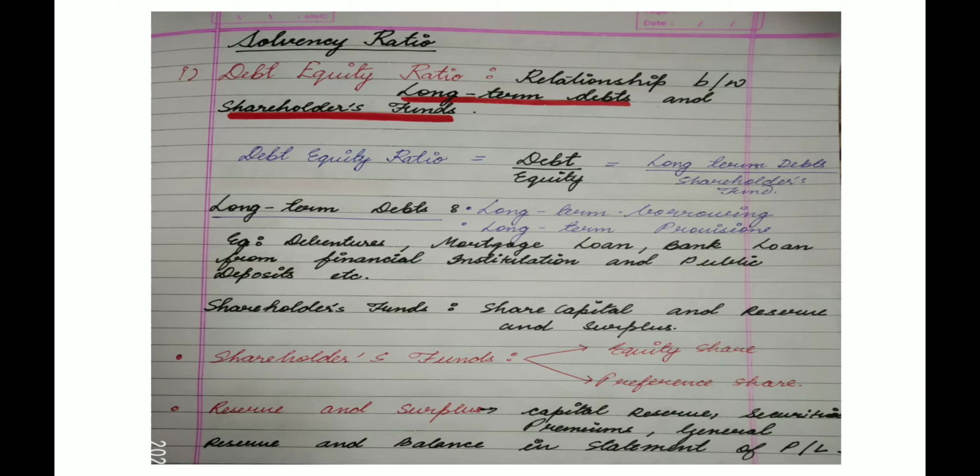It means the long-term debt and equity ratio is computed to find out the long-term financial soundness of the enterprise. The ratio is calculated as debt upon equity, which is written here like long-term debts upon shareholders' fund, for your better understanding.